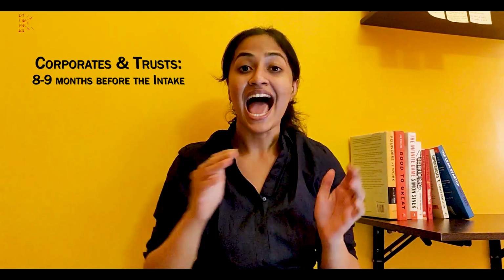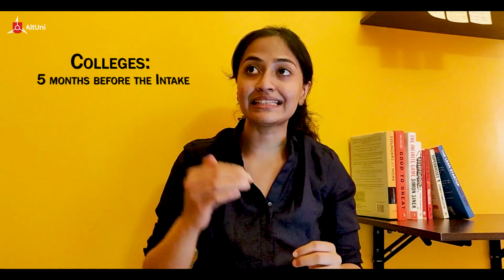So yes, in case of government-based scholarships, it's on an average 13 to 14 months before the intake date. Number two, the corporates and trusts, it is 8 to 9 months before the intake date, and in colleges it is 5 months before the intake date. What the intake date means is that if I want to start college in NYU from September 2023, they call me on 7 September 2023. So August 2022, I should start my application for all these scholarships. So it is 1 year before the intake date.